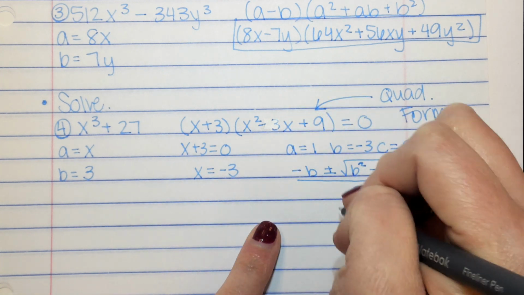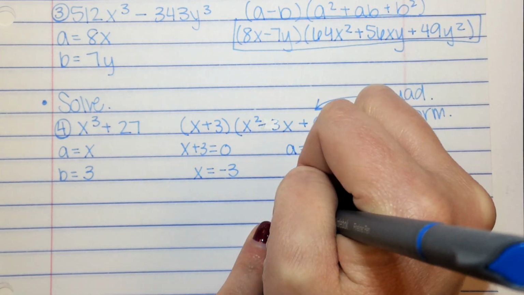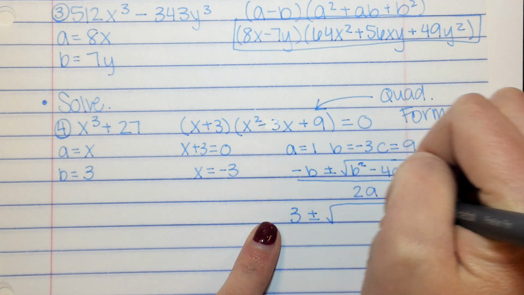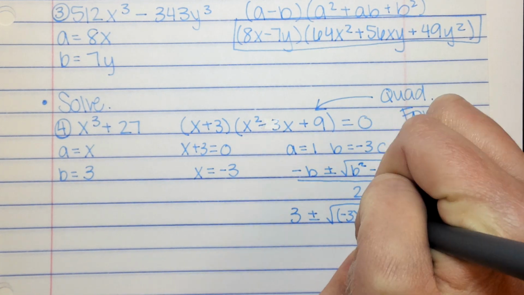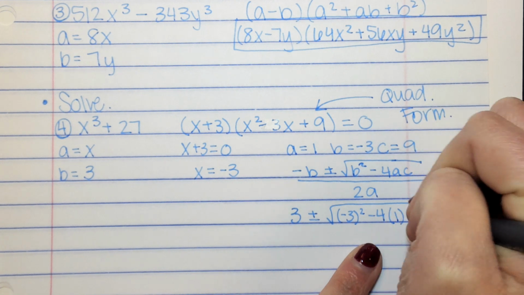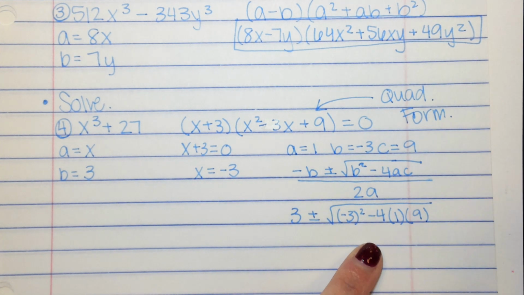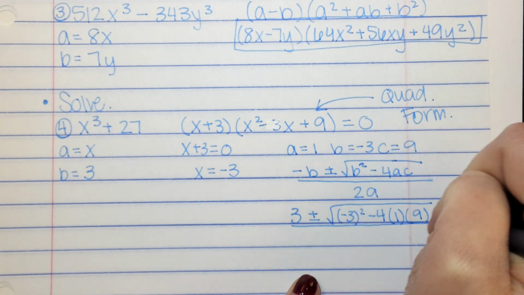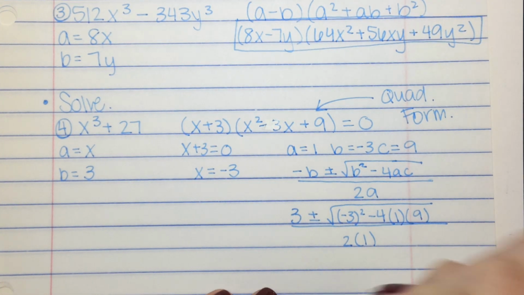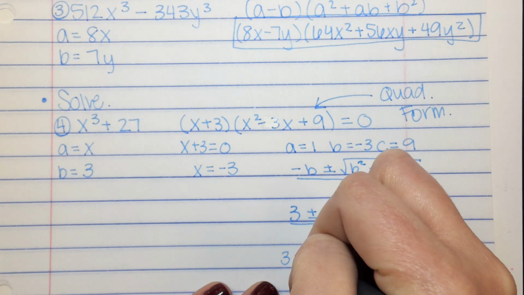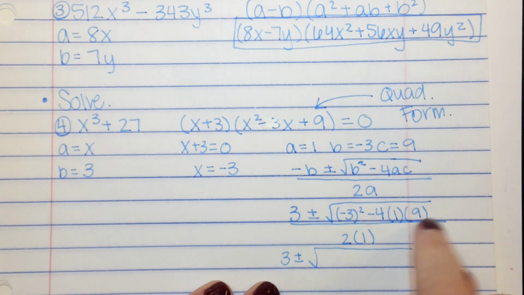So the opposite of B, that's 3, plus or minus the square root of B squared, so negative 3 squared, minus 4 times A times C, all over 2 times A, which is 1. All right, so that gives me 3 plus or minus. Now, this I'm doing in the calculator.